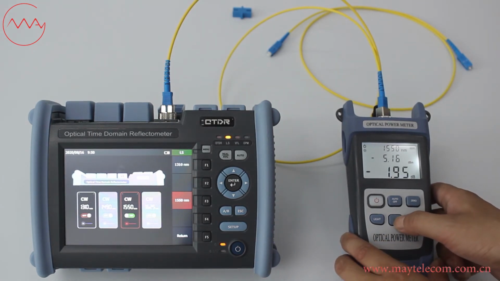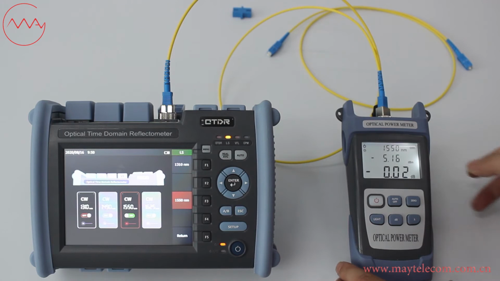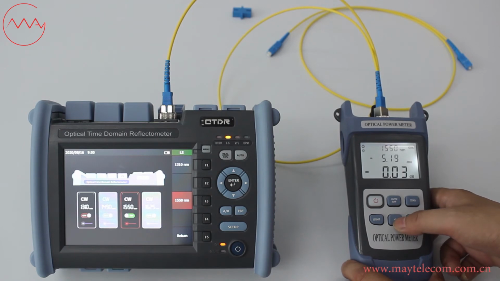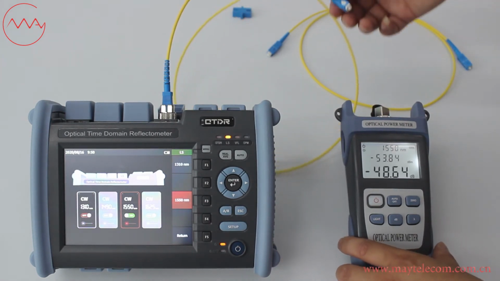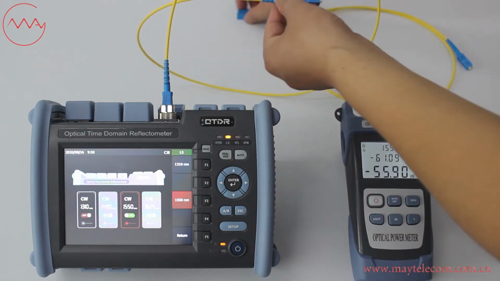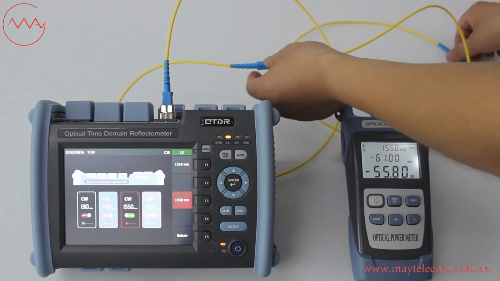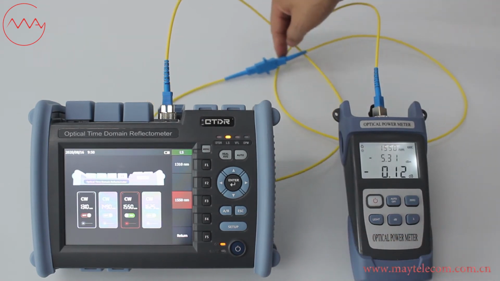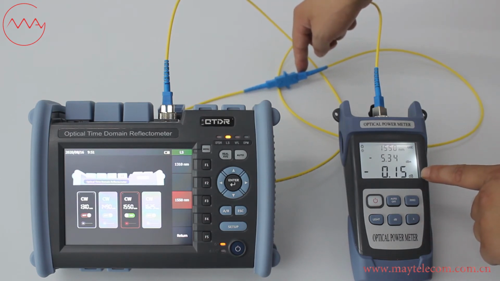Press dB button to 0. It shows 0 dB. Press again. Okay, 0 dB. Take out SC connector from OPM and connect with patch code on test. The insertion loss of this connector is 0.15 dB.